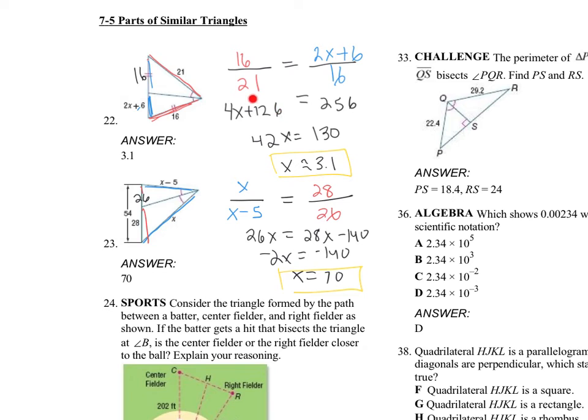And then I'm going to take and cross multiply and distribute. So 21 times the 2x plus 6 will give me 42x plus 126. Let me make that adjustment there.